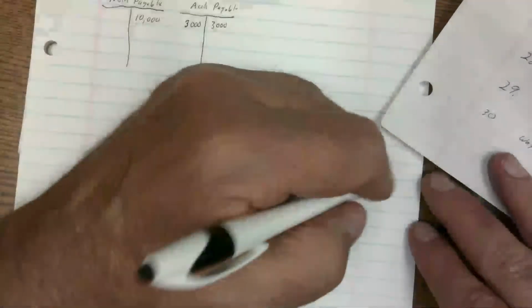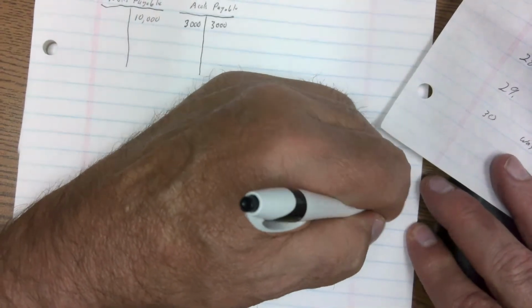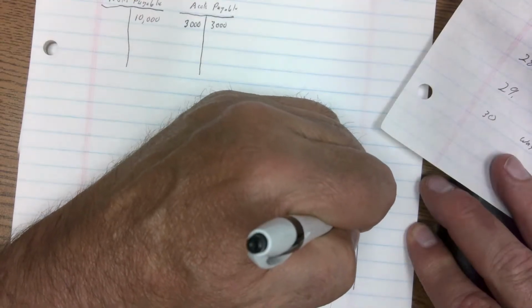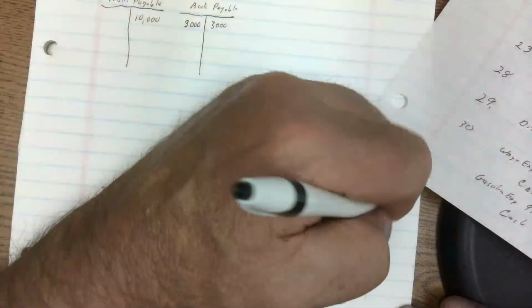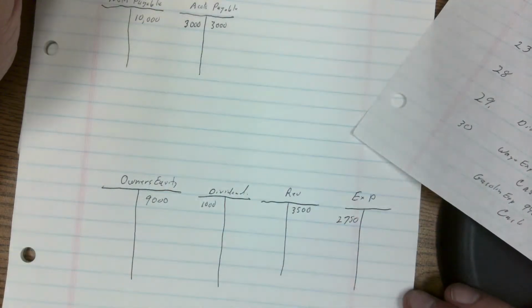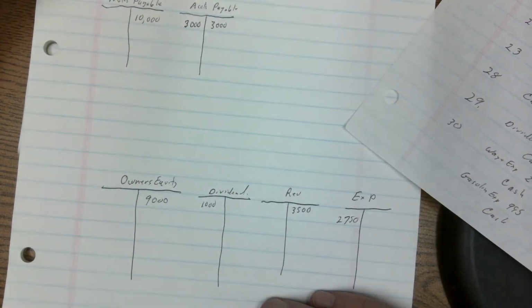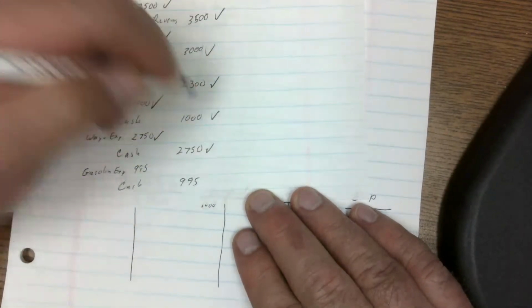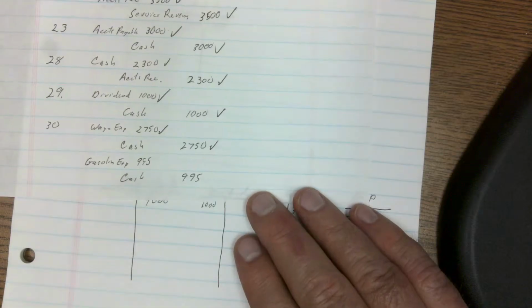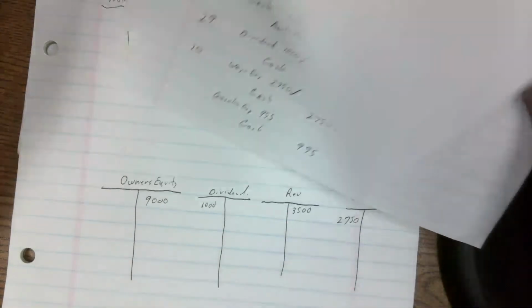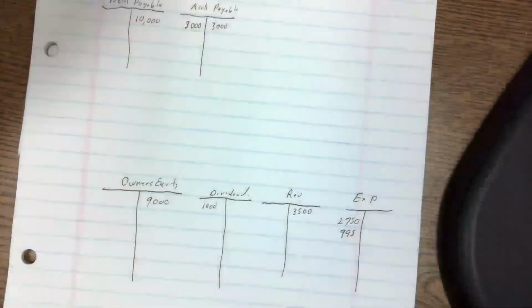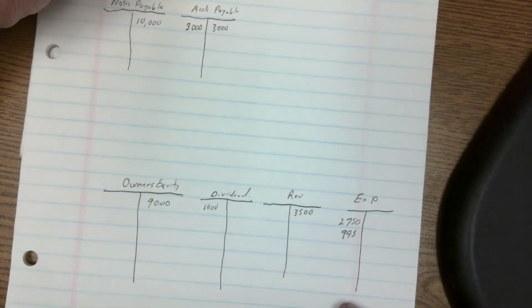Then I have the wage expense. So that's going to come over here. Expense was $27.50. And so that's a negative owner's equity account. And I paid cash at $27.50. And then finally, I had the gasoline expense of $9.95, and I paid cash for that of $9.95.